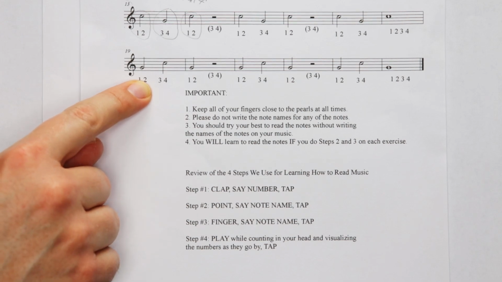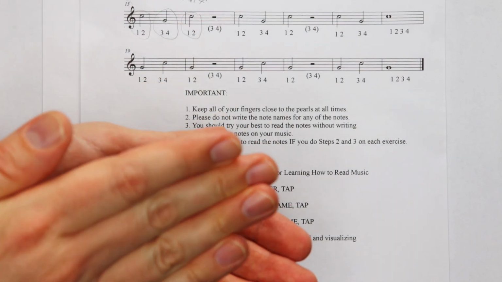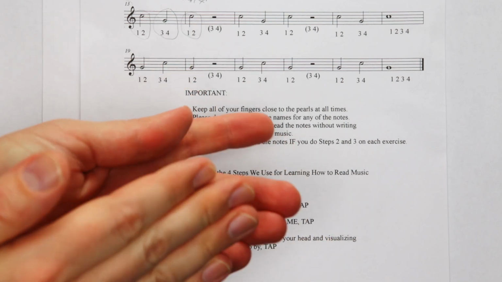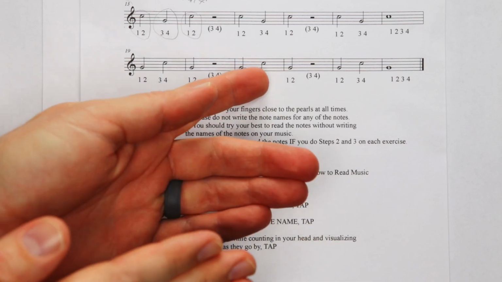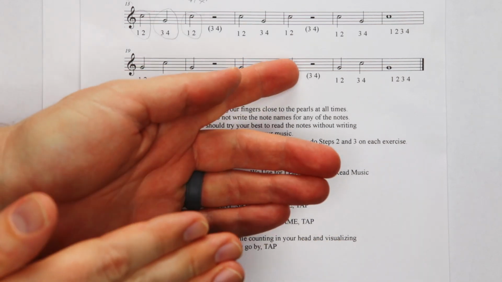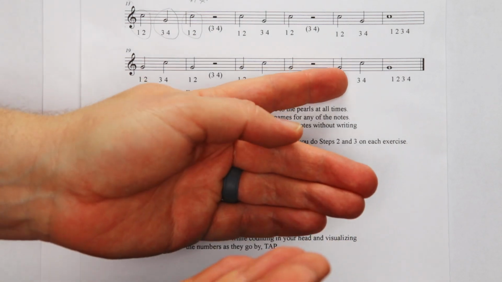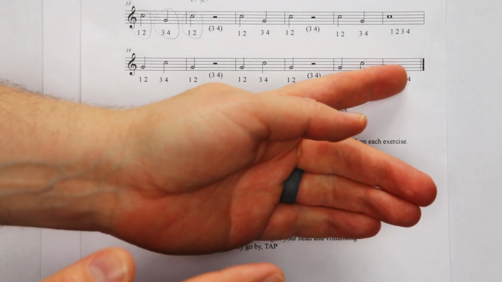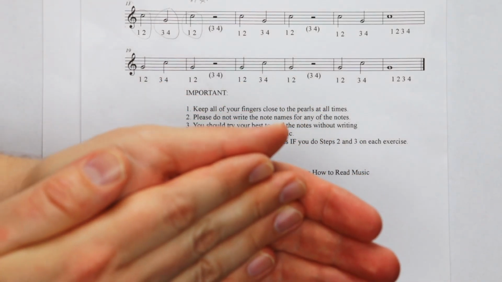Ready? 1, 2, and say the counts out loud. Ready and go. 1, 2, 3, 4, and off.